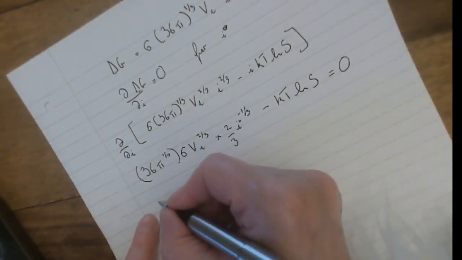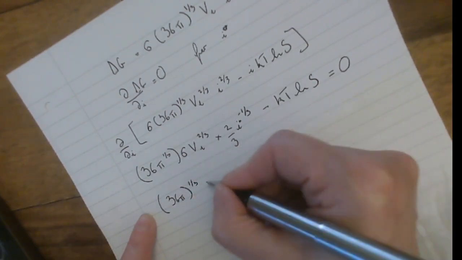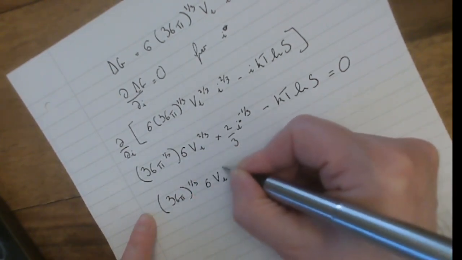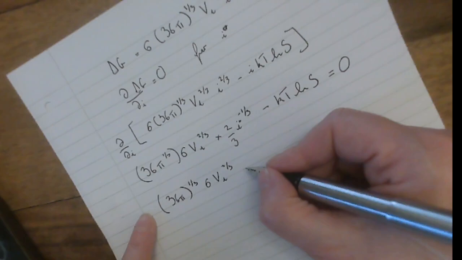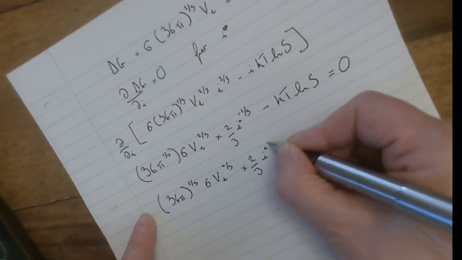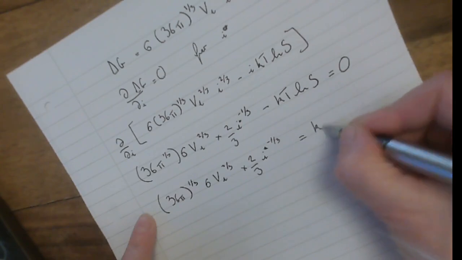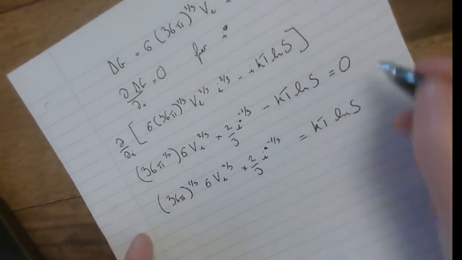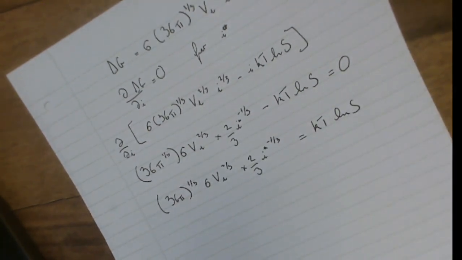Okay, so now we've got 36 pi to the 3rd sigma VL to the 2/3 times 2/3 I star to the minus 1/3, and that is equal to kT ln s. I've just taken this over to the other side. Okay, so basically what we want to do is rearrange this and write this in terms of our critical cluster I star.